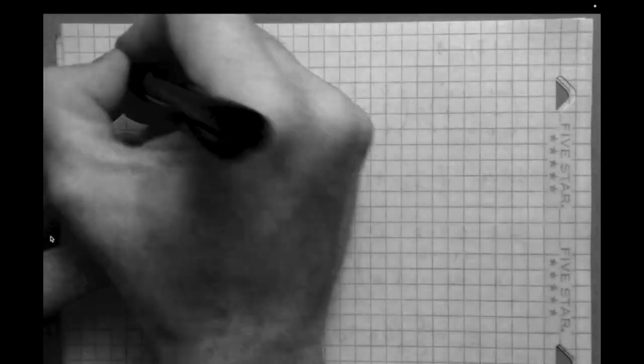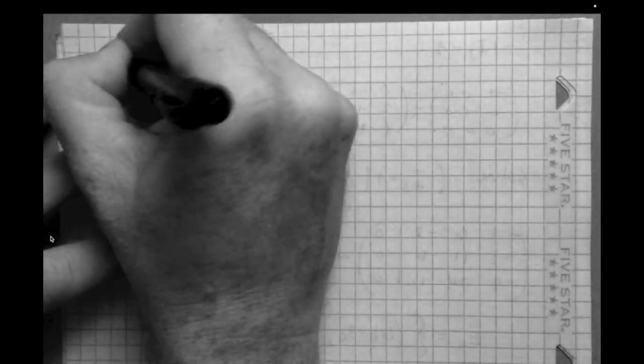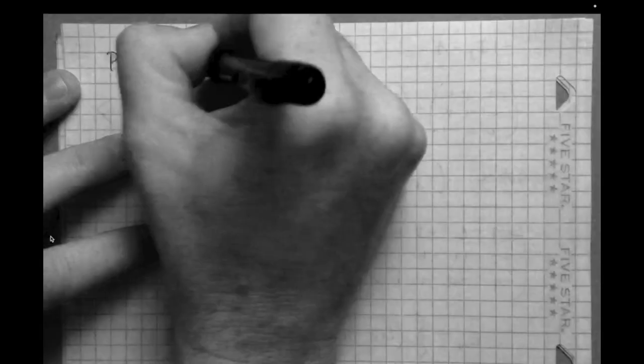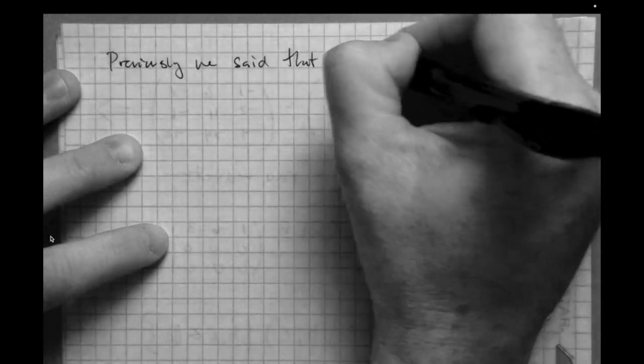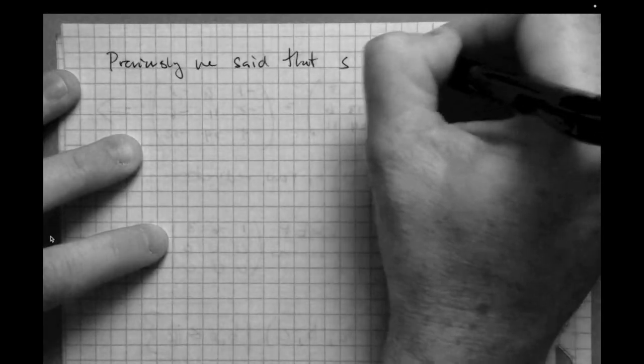Now, one last bit of bookkeeping to take care of. When we described the span, previously we said that S was non-empty, right? The subset of V, the vector space, had to be non-empty.